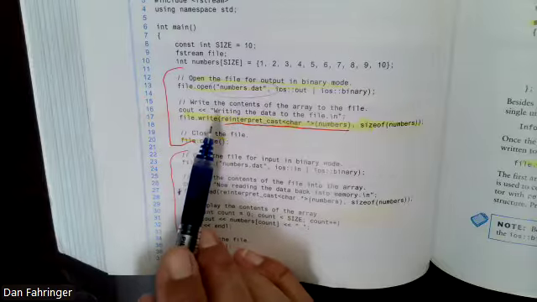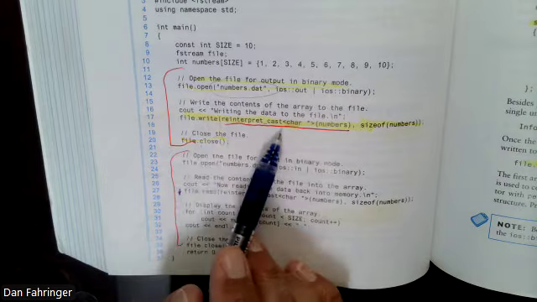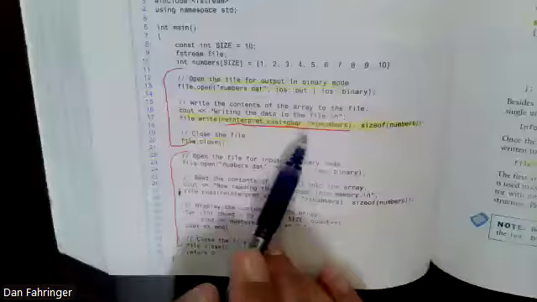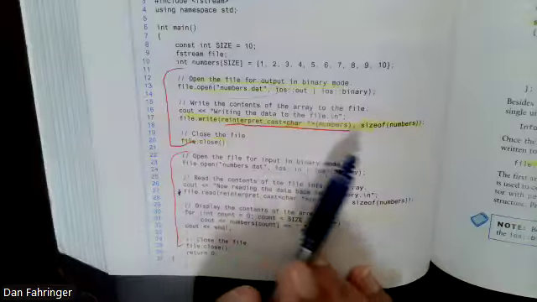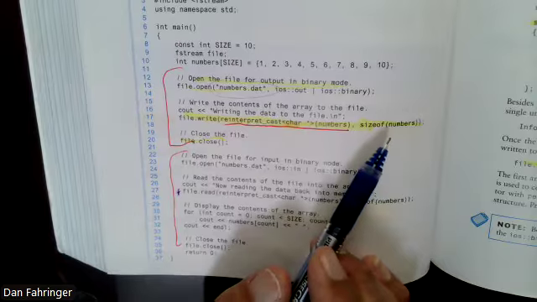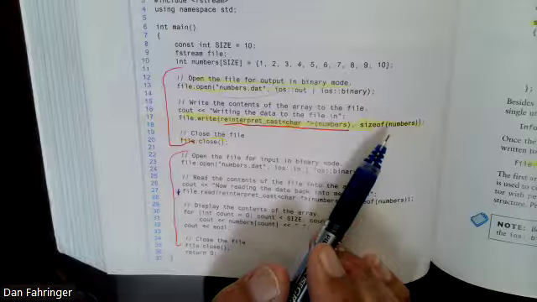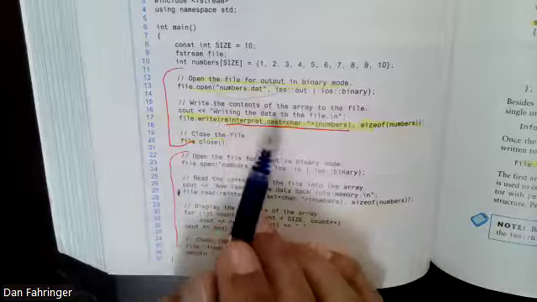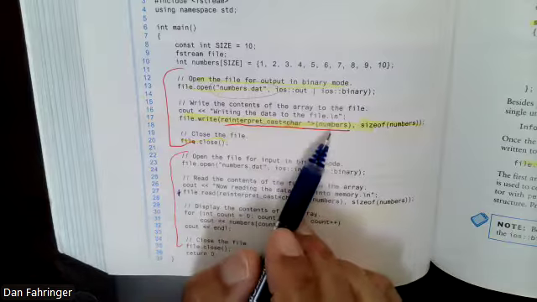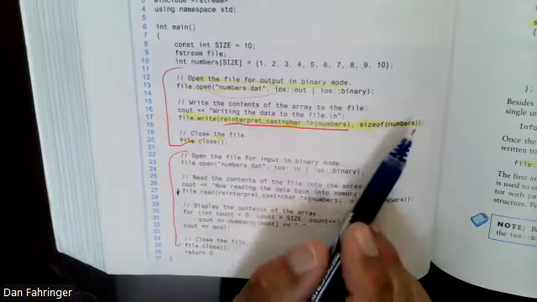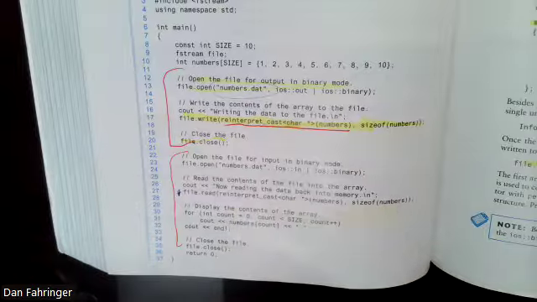I'm going to come in and reinterpret. I'm going to convert it. You notice the sizes out here that we just mentioned a minute ago. I'm going to write this number, converting it to a char. So that is 4 bytes.